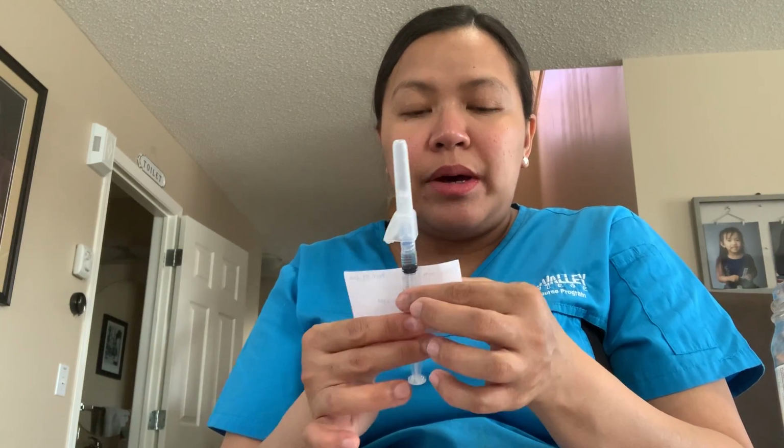So now I'm going to do my third check. This one I don't need, so I'm going to throw it in my safety biohazard. So I'm going to do my third check. I'm checking my medication, the drawn medication, my medication label, and then my MAR. So I have here Crash Auto.